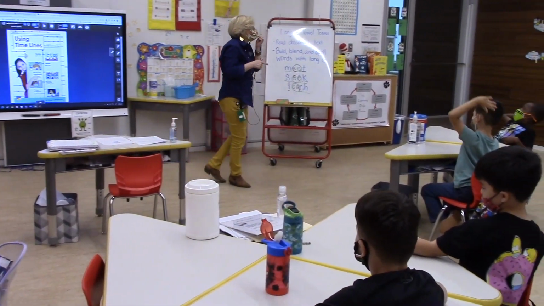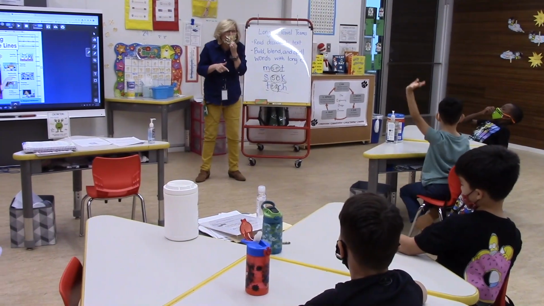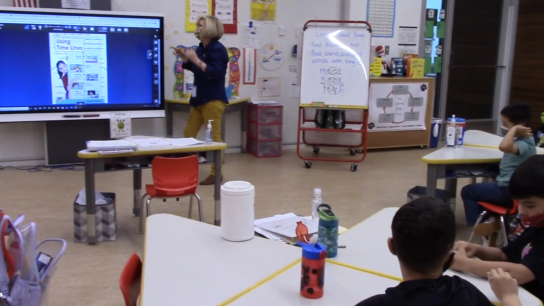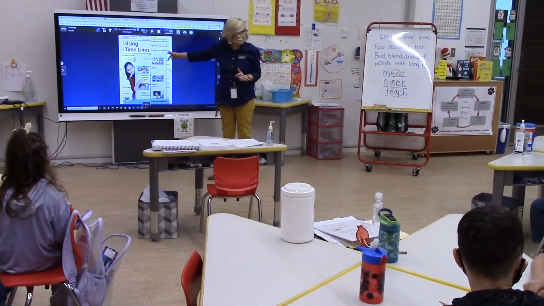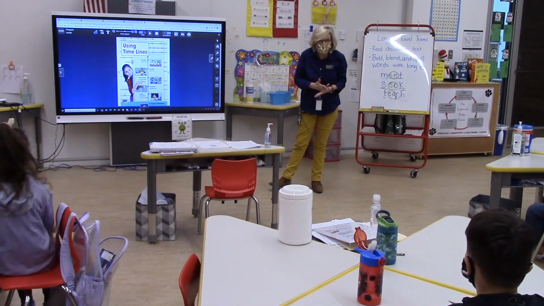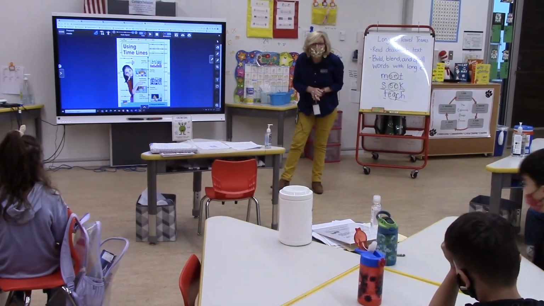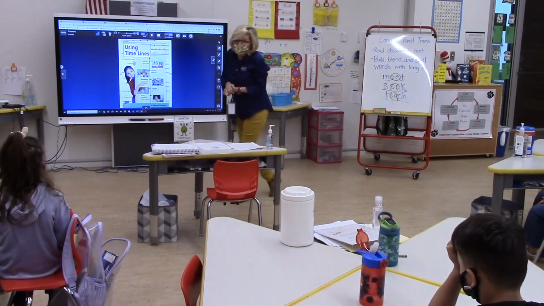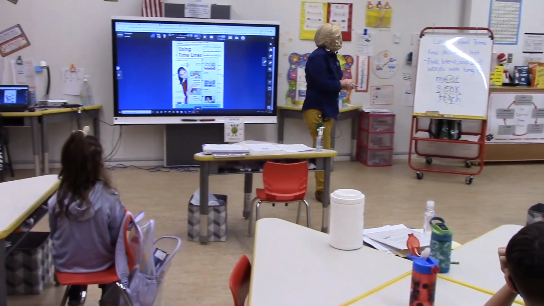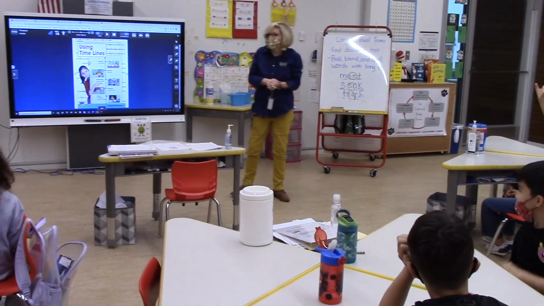So we learned lots of key details about timelines yesterday. We also learned about text features yesterday, because this is an informational book, nonfiction. And what were some of the text features that we saw yesterday that we found? Looking for Carolina.